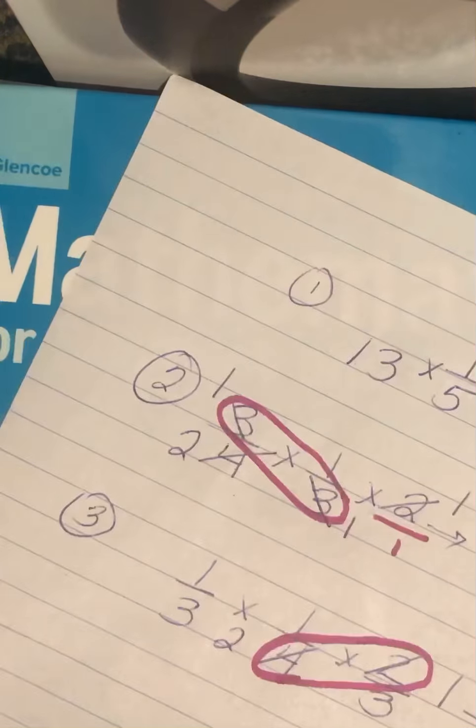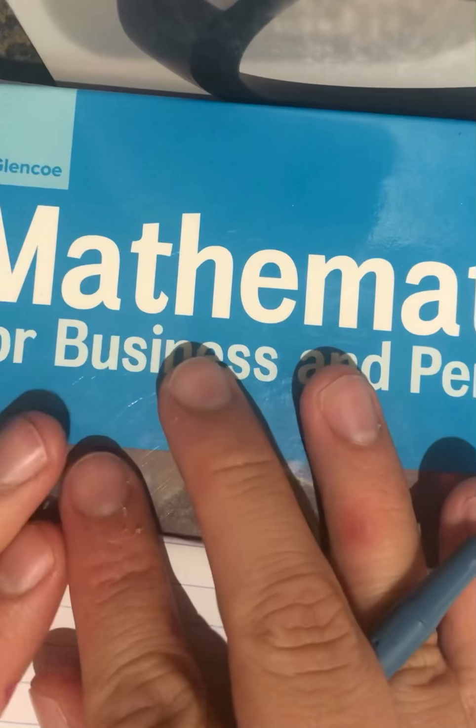Now, we are going to go over one more, and then that'll be it. So you're going to notice that for this lesson, you're going to have to follow the order of operations.